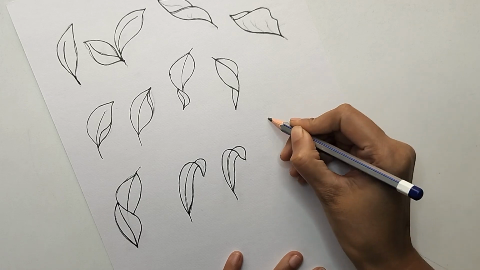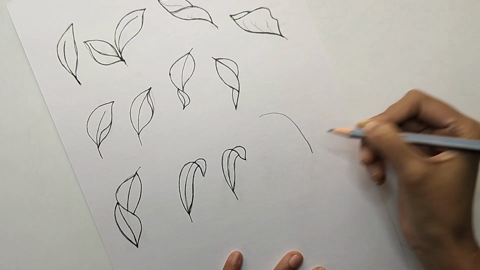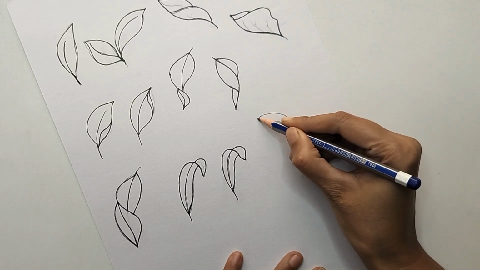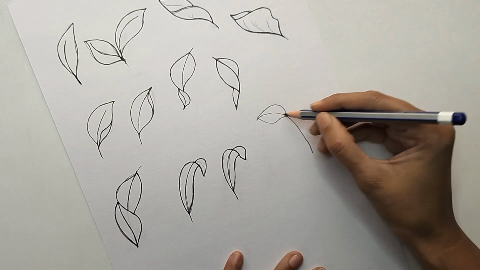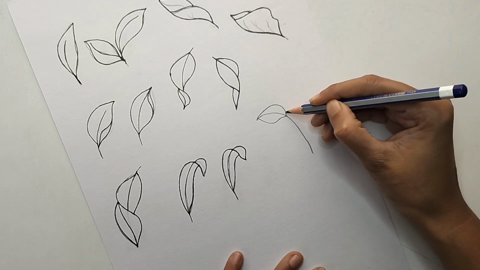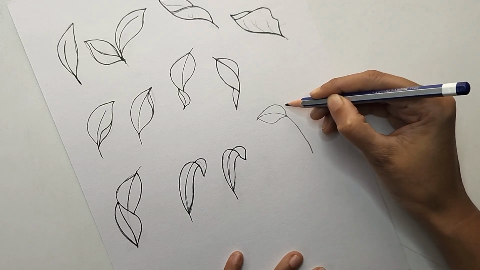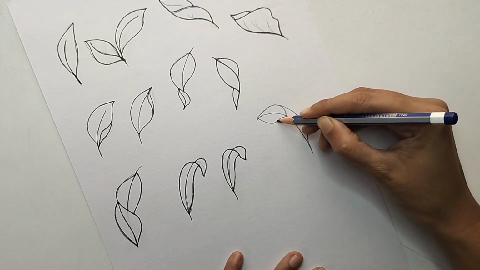Now let's do another one, and this one is also very different from any other leaf. So you can create a curve, you can create the upper portion of the leaf like this, a simple leaf. Now we need a lower portion like this. You can have a little wavy pattern around the edge while creating. So we have these two portions, right?